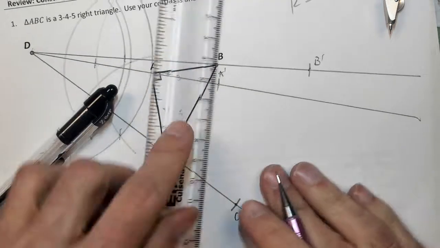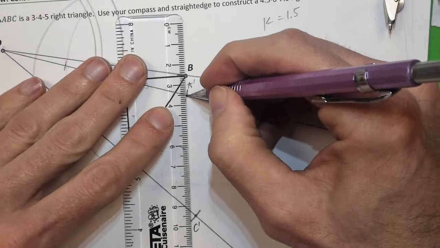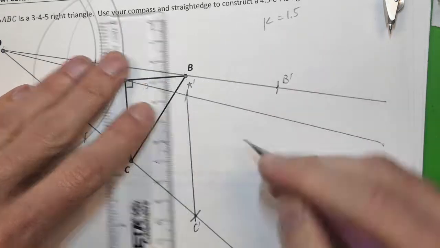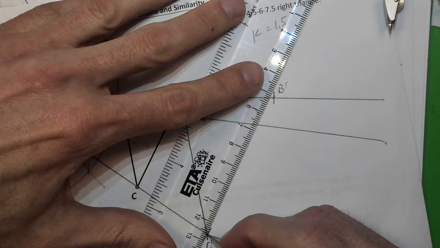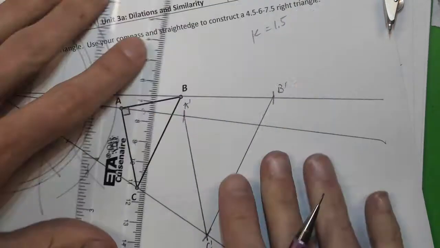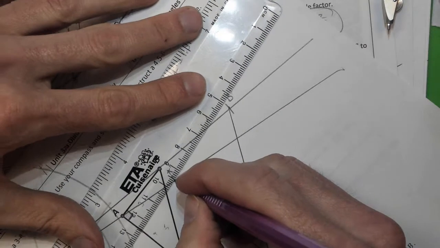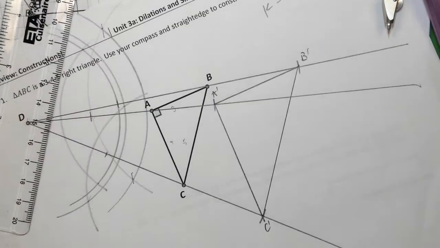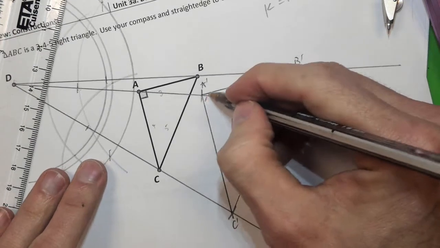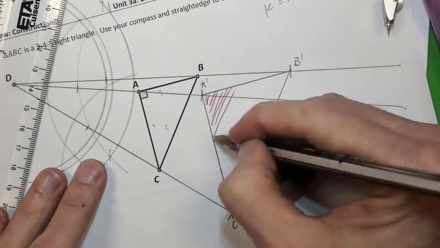Now finally use your straightedge to connect A prime to C prime. And just to make this look really pretty, you take out your pink pen and you shade it delightfully.